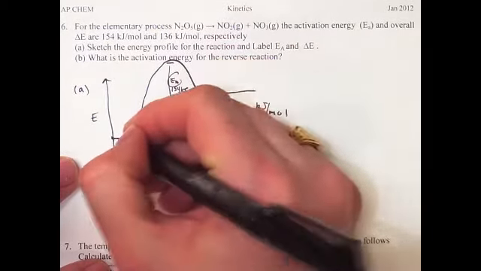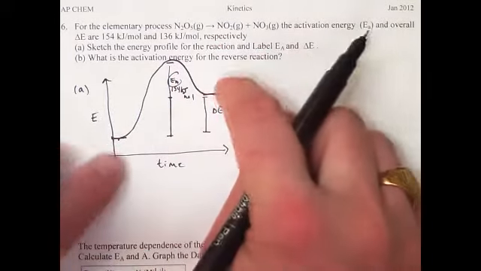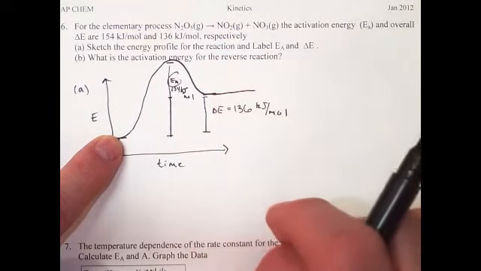EA is the distance from the starting to the top, so it's the whole thing. And the delta E is the state function part of it, just between those particular lines.